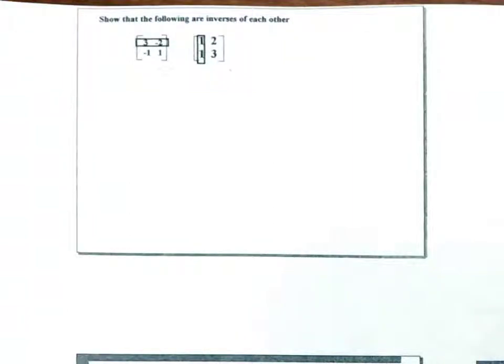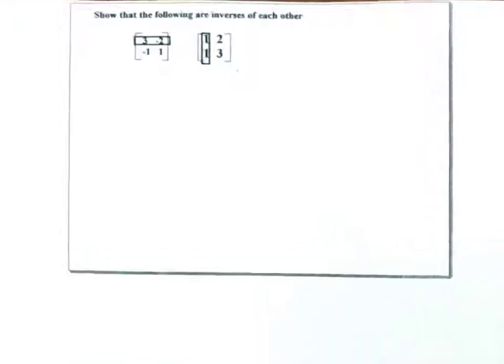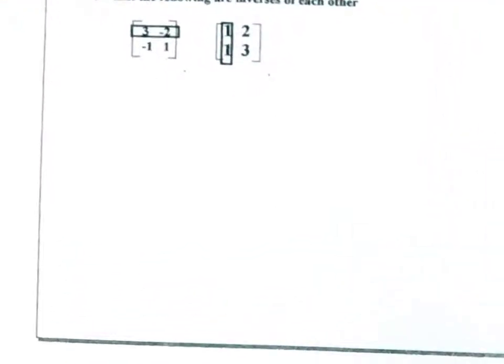We have to show that the following are inverses of each other. So let's go ahead and multiply. When you multiply those two, row times column, so it's 3 times 1. I'm just going to put the number now. 3 times 1 is 3. Negative 2 times 1 is negative 2.